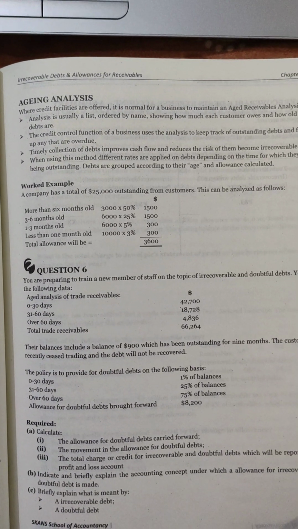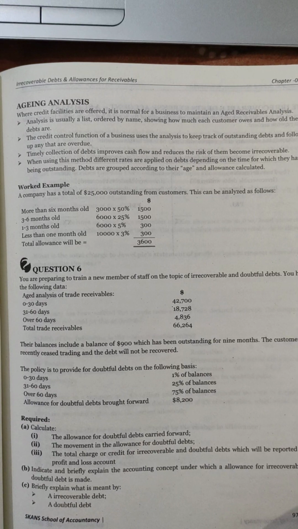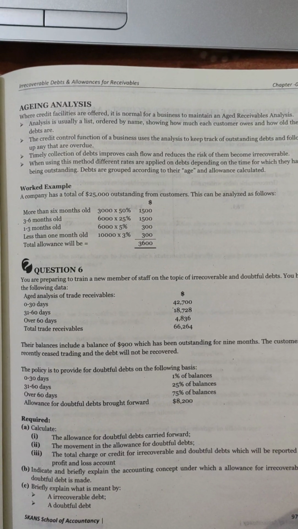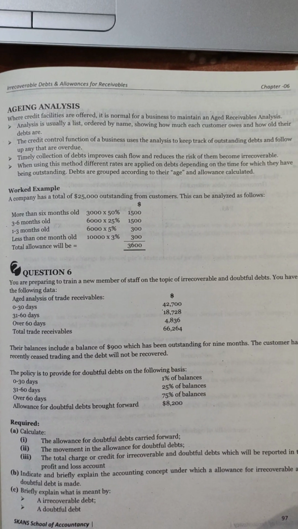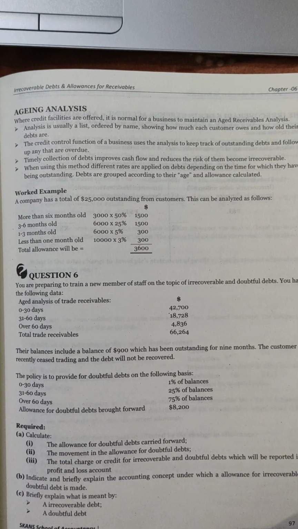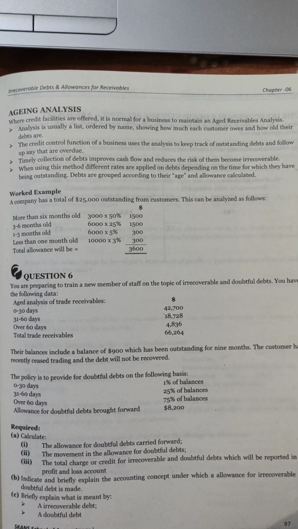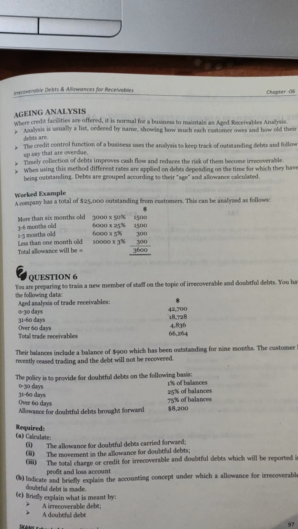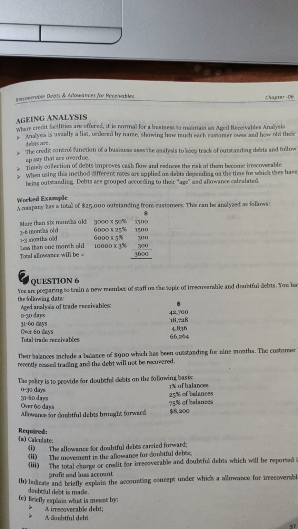Okay, so now the next topic is ageing analysis. The ageing analysis is usually a list ordered by name showing how much each customer owes and how old their debts are. The credit control function of a business uses the analysis to keep track of outstanding debts and follow up any that are overdue. Timely collection of debts improves cash flow and reduces the risk of them becoming irrecoverable.